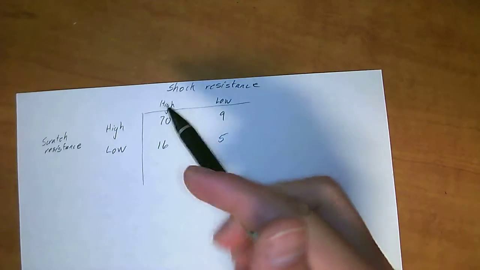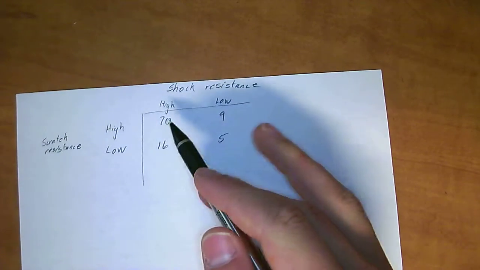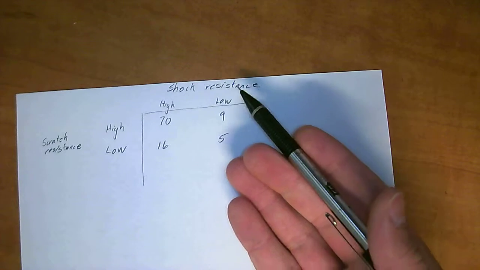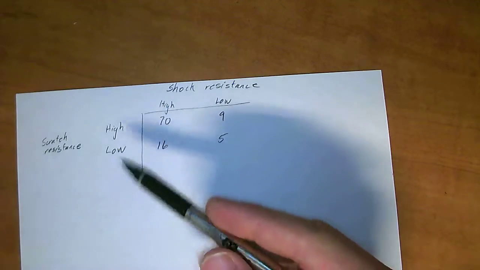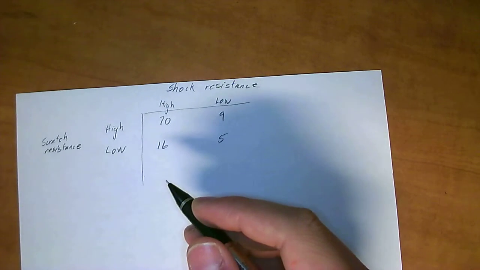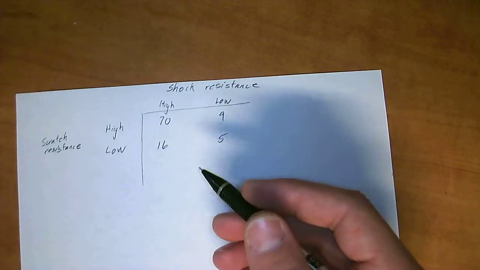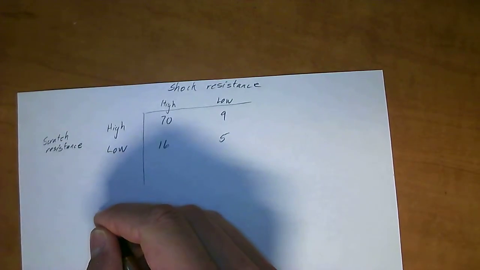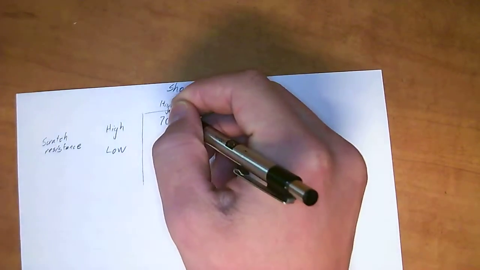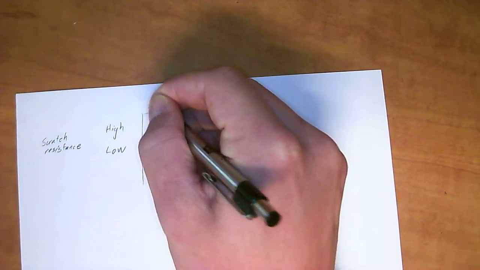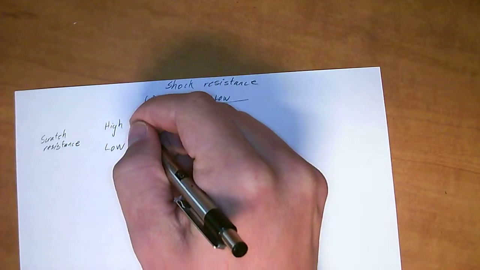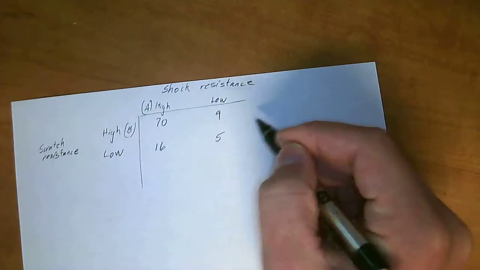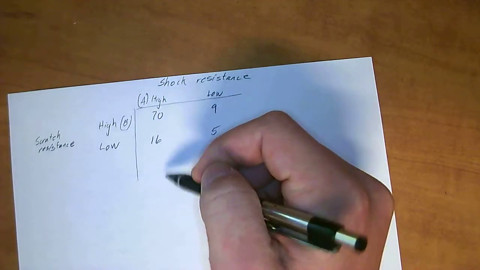So we have this chart, which in this problem is for discs, and they either have a high or low shock resistance, or a high or low scratch resistance. Having a high shock resistance is equal to A, so I'm just going to put an A right there so I know what that is. And then B is having a high scratch resistance, so I'm going to put B down here. So this whole row is B and this whole row is A. This is having a high shock resistance or having a high scratch resistance.